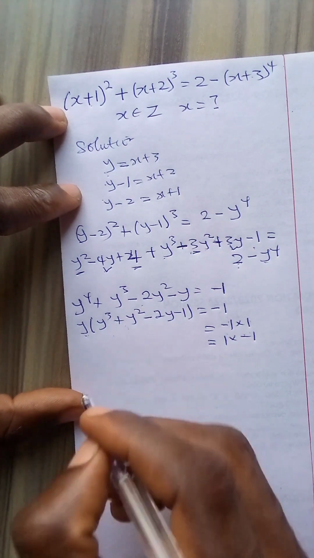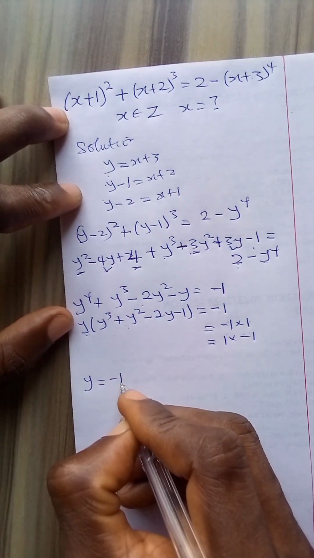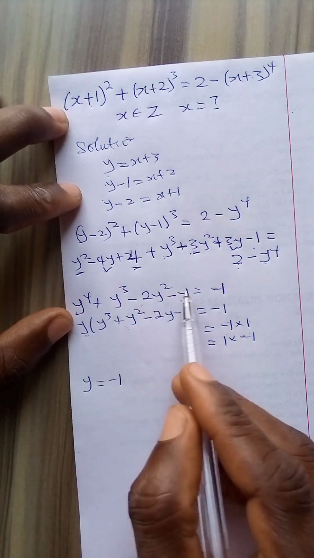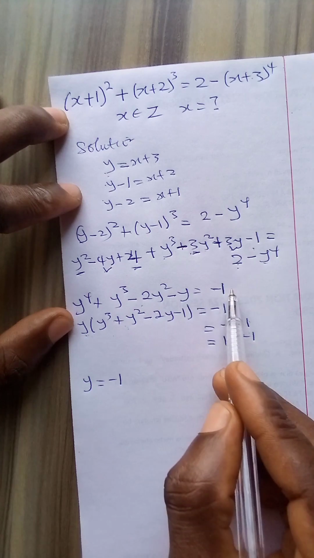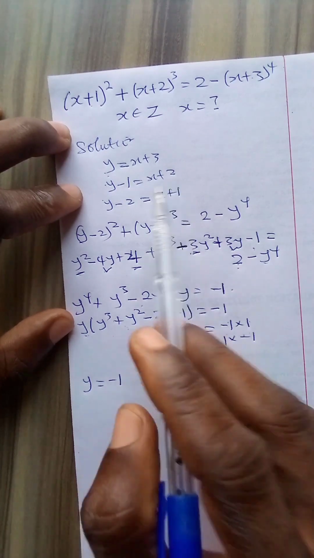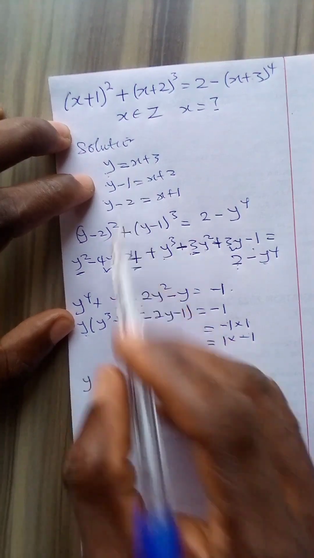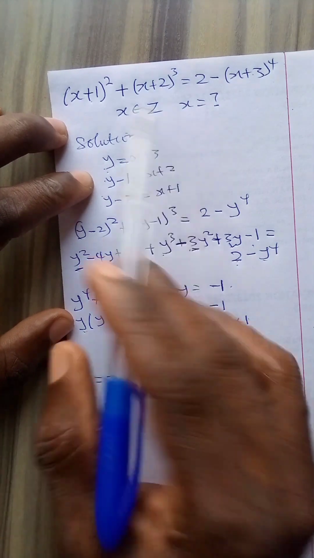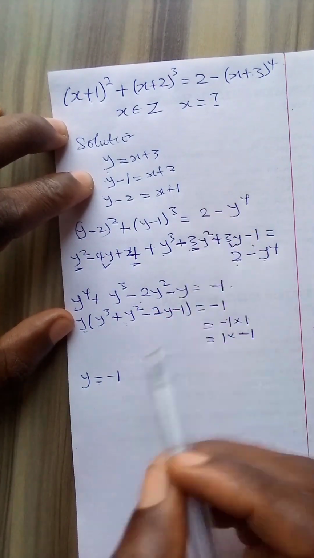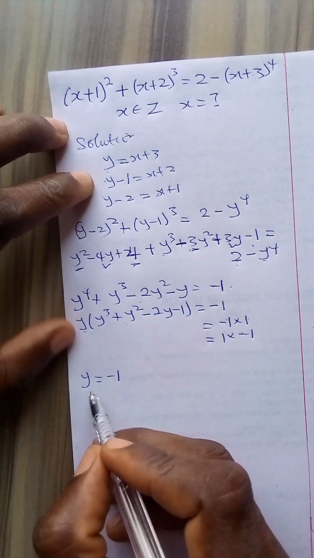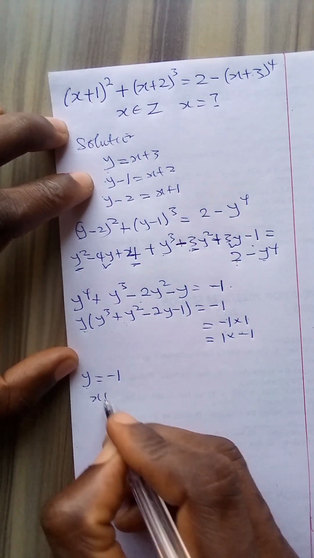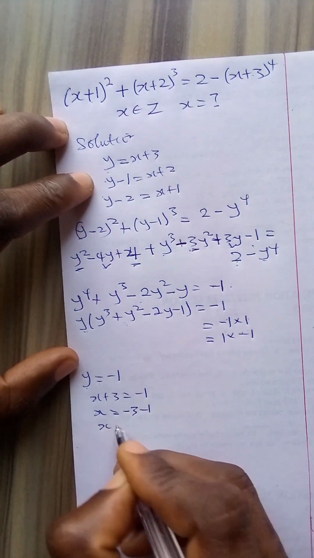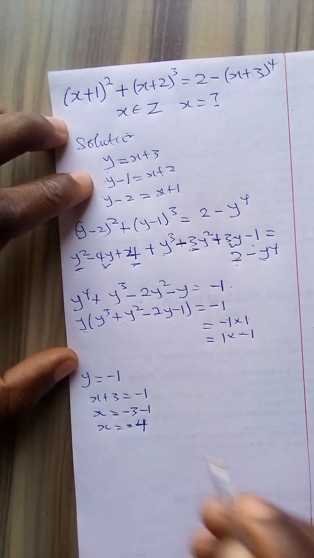So I will start with this. I'm saying that y is equal to minus 1 first. So if y is equal to minus 1, if I back substitute minus 1 for y in the original polynomial here, I'm going to get minus 1. And if that's the case, let us check if this will give us a value of x that is a solution to this polynomial equation. So if y equals minus 1, then x plus 3 is equal to minus 1, and x equals minus 3 minus 1, which is minus 4. So x equals minus 4.